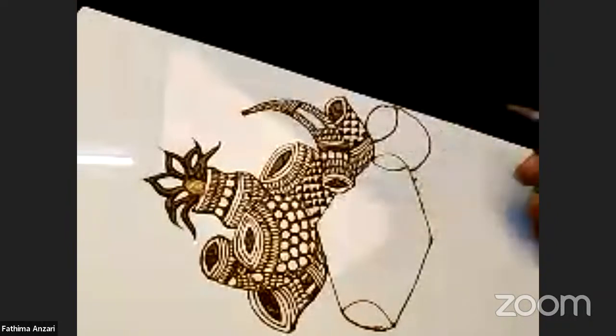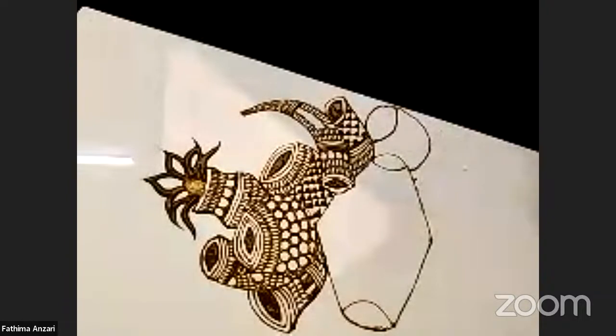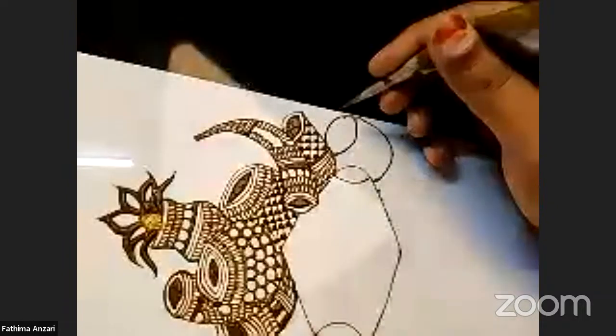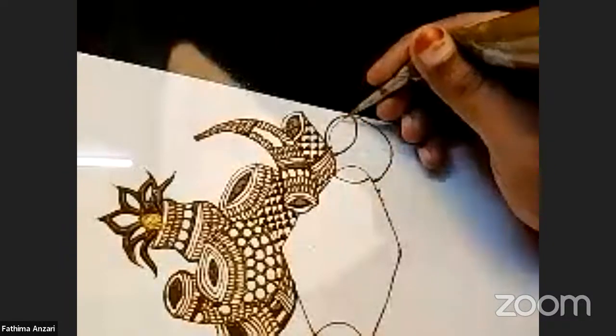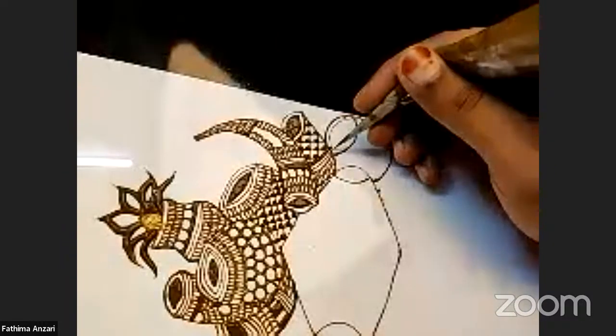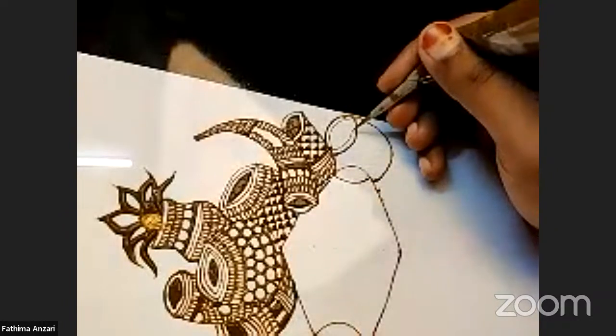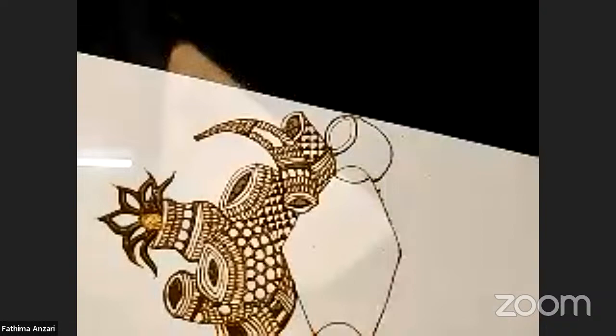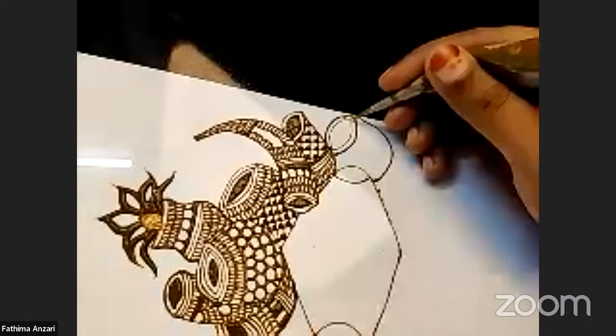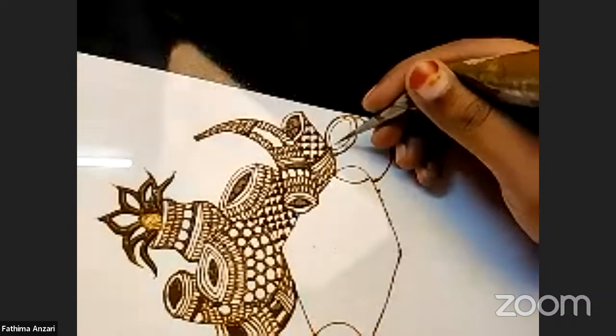So next is the last one. I'll give a circle kind of curvy line, taking it down, the opposite side also. Now one more.